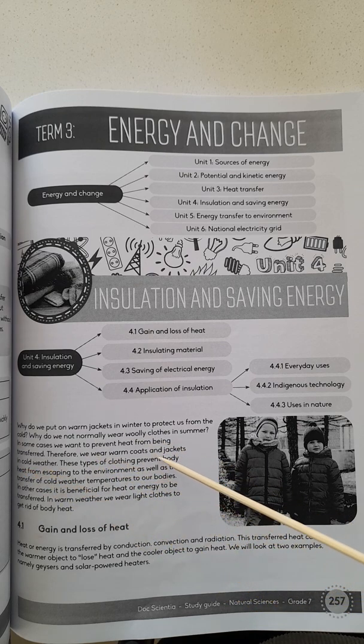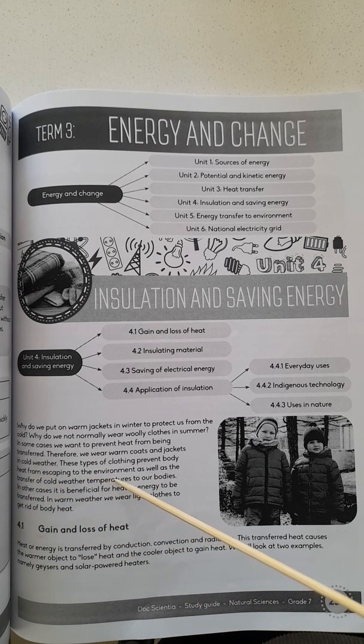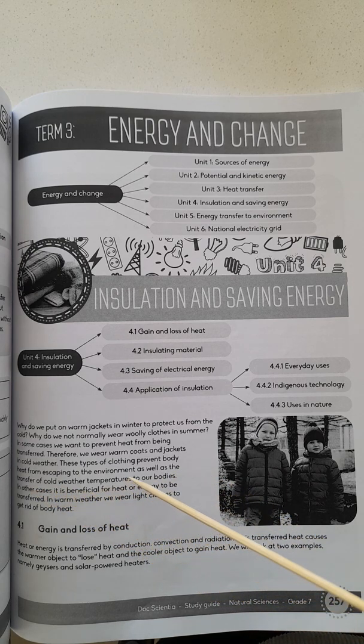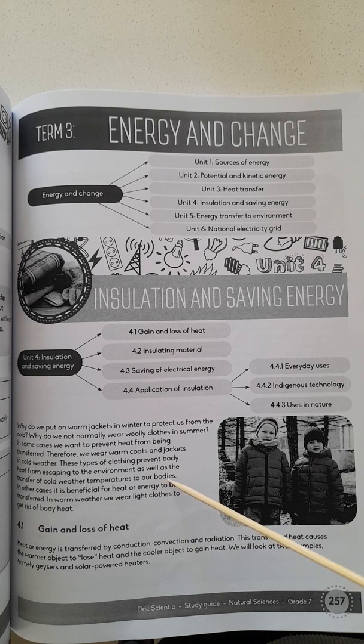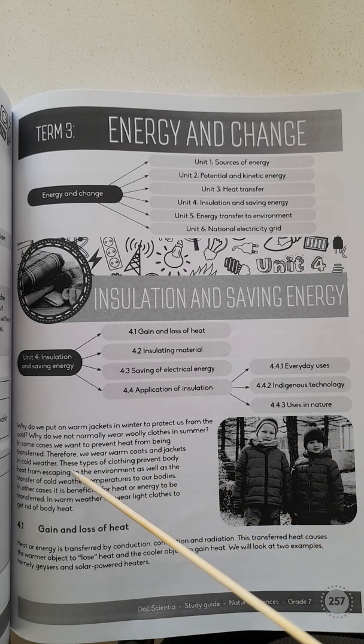These types of clothing prevent body heat from escaping to the environment, as well as the transfer of cold weather temperature to our bodies. Okay. Let's read this and understand.